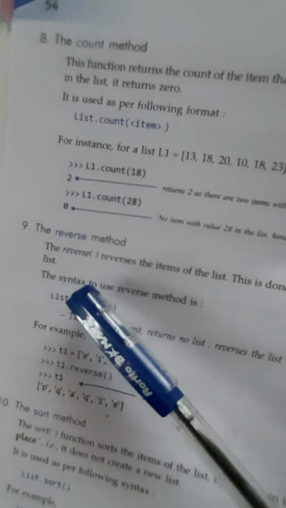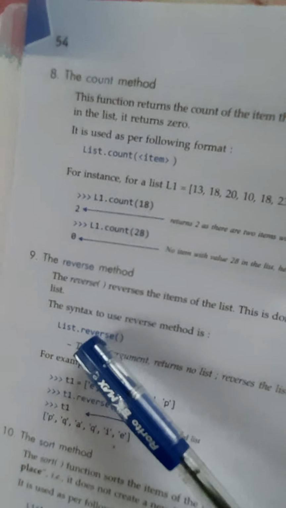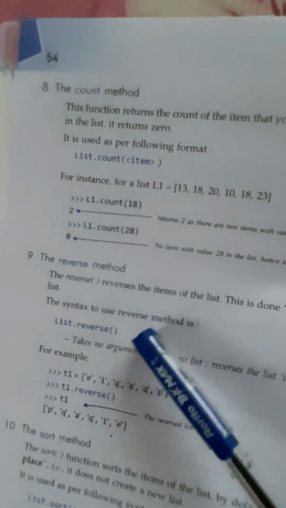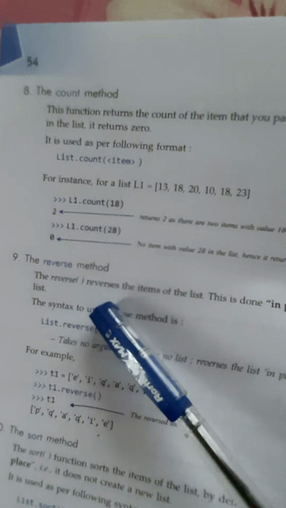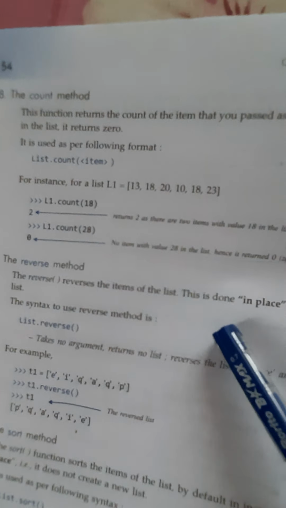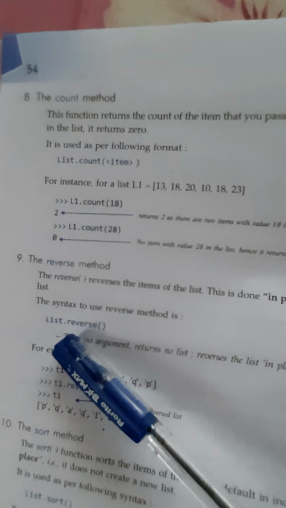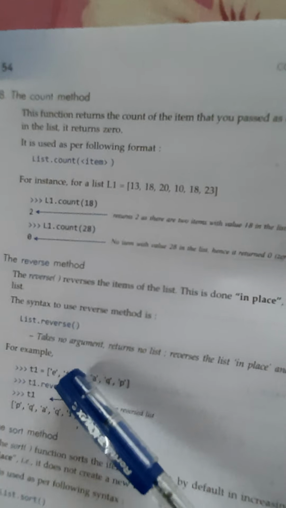It's again a revision. I am saying we already learned all this in 11th standard. It's revision part 2, so we need to listen. Now the reverse method: it reverses the items of the list. You need it for so many programs. Look at the syntax: list.reverse(). It takes no argument and returns no list; it reverses the list in place and does not return anything. We will see the example, then you will know the meaning of this.